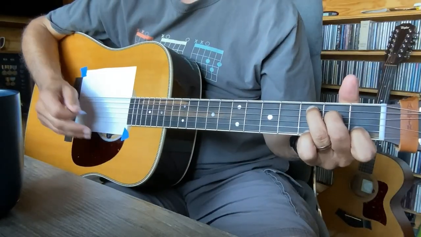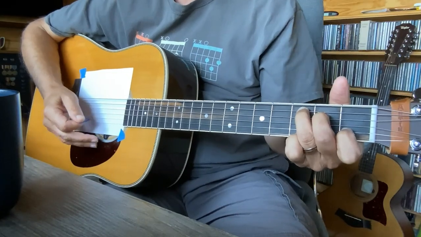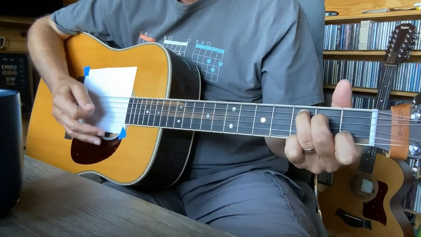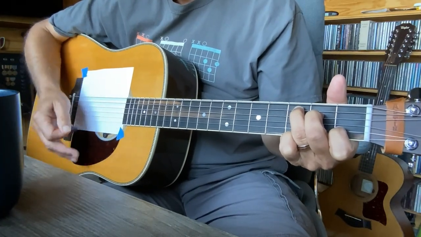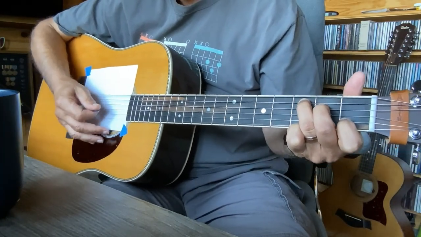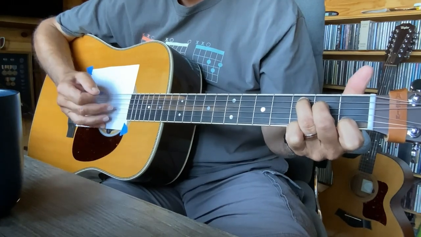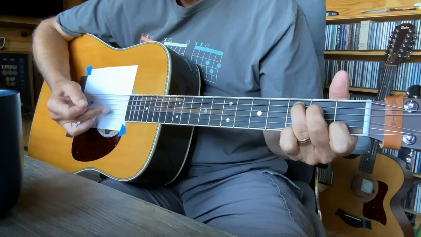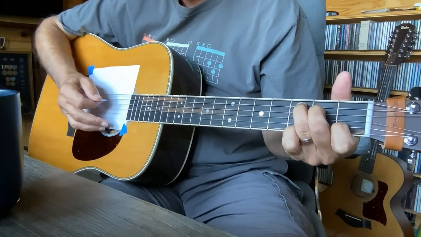Now some people, when they do the boom chicka pattern, like to pick the fifth string and then include that fifth string in that down strum. And then some prefer to omit that fifth string on that down strum and just strum from, in the case of the C major, the 4, 3, 2, and 1.